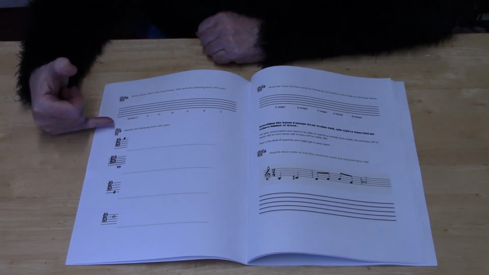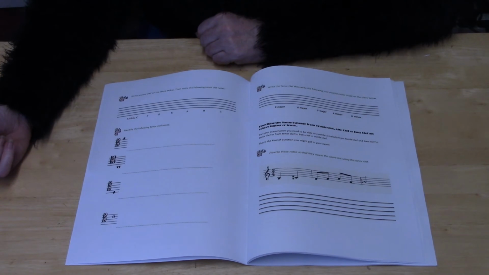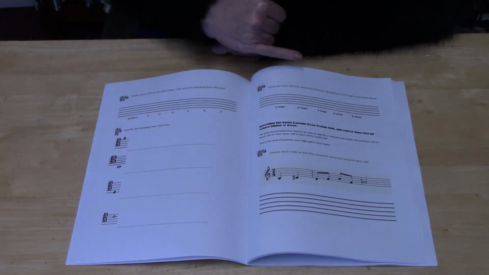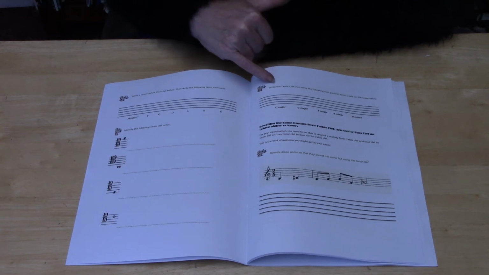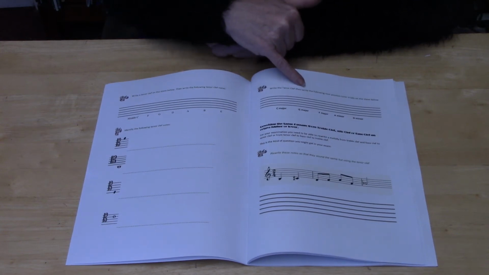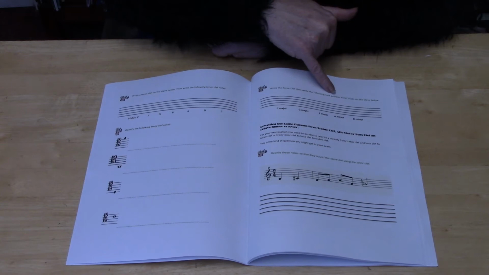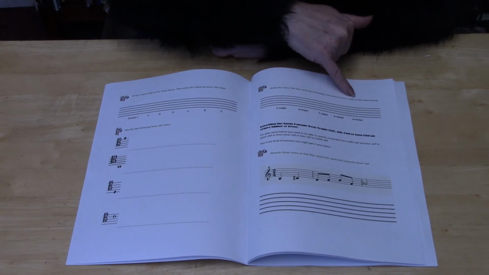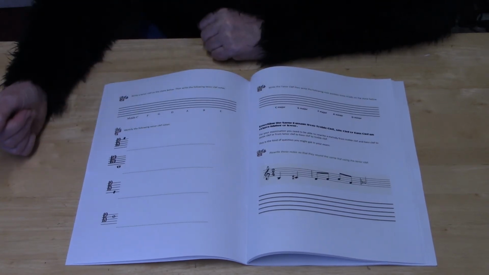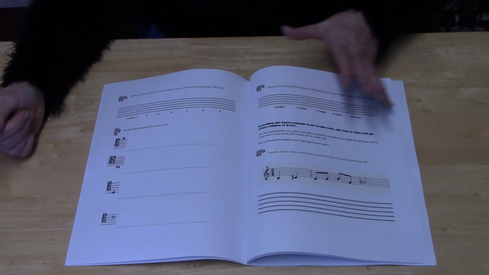Then the next task is identifying the tenor clef notes that are written on the stave. And then over on this side it says write the tenor clef and then write the following notes in root position as tonic triads on the stave below. And then you've got your tonic triads written there.